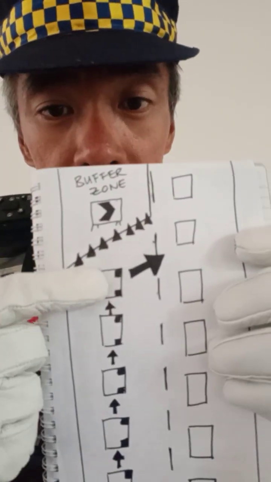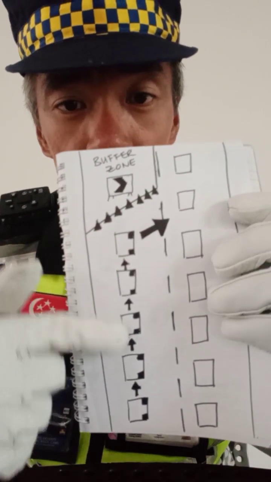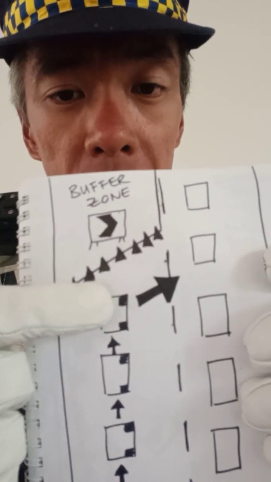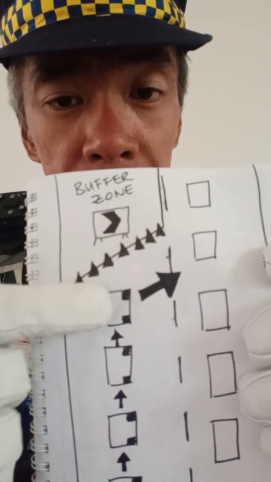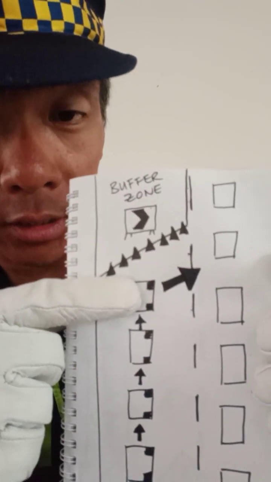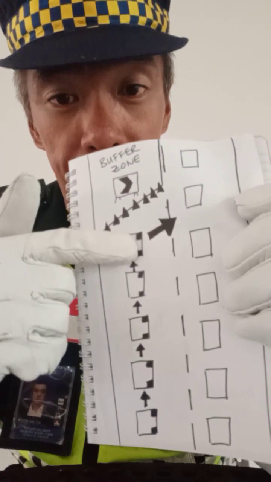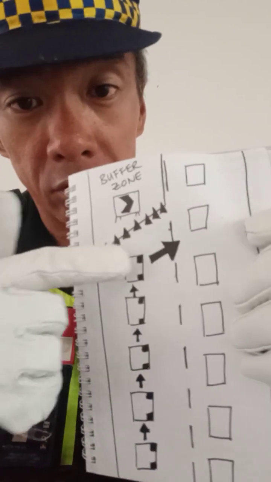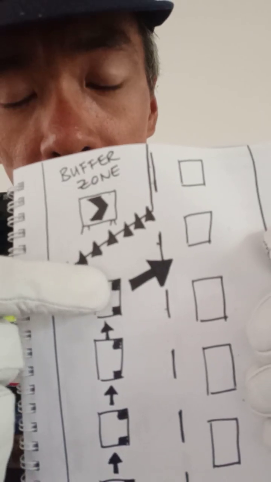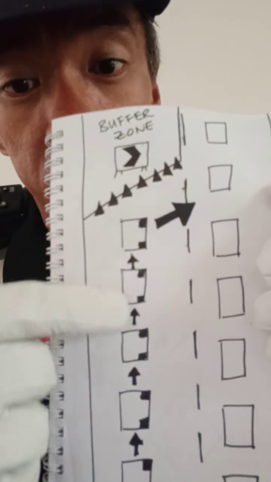Now if you can see, all these are vehicles. The vehicle here has put on the indicator, which means they want to change lane and merge to the right, so they turn on the signal. So basically what you should do is fill up here. Every car that wants to merge right has got to signal. You see the black square at the corner? It is the symbol of signaling to merge to the right. So every car got to signal.